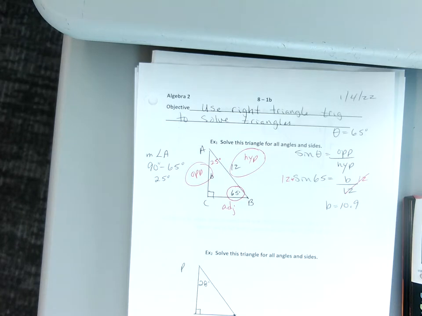Now I have to find little a. This is side little a. That's angle A, that's little a. There are two ways to do it: cosine or the Pythagorean theorem.